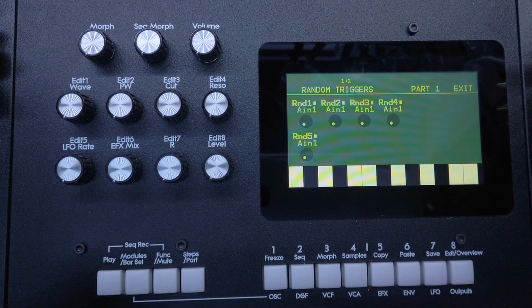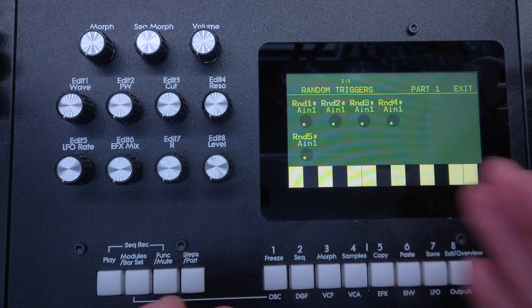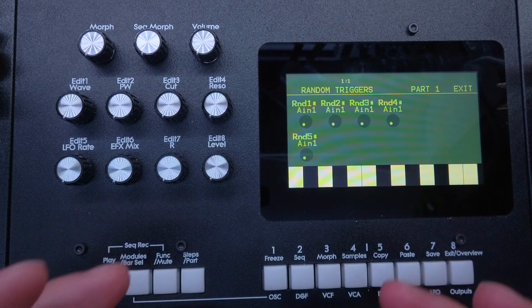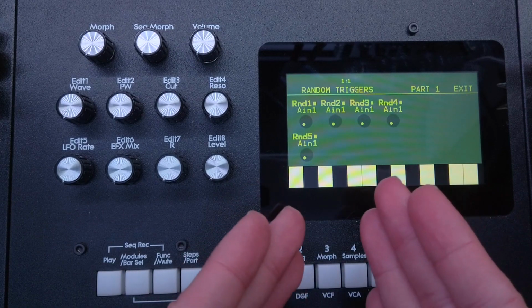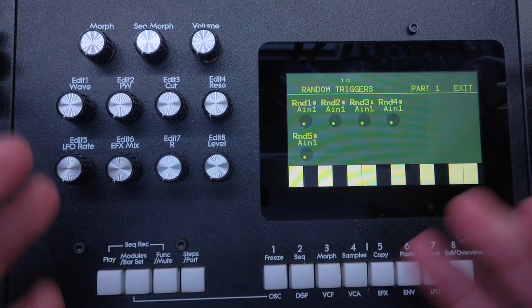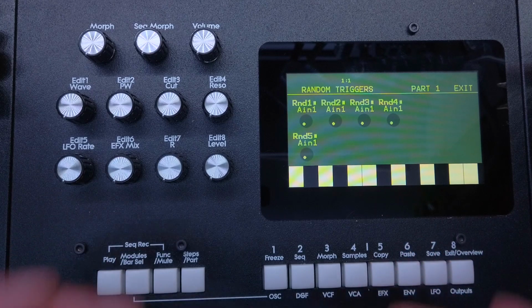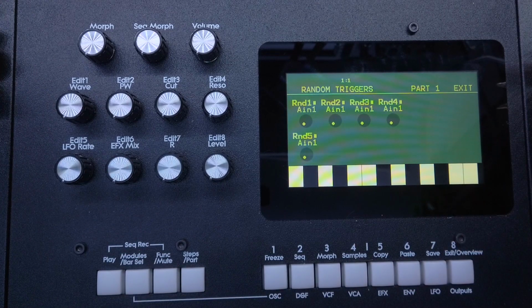But this is of course just like sending noise into a sample and hold and then triggering the sample and hold, and you always get a different random value out of that. But what if you want to sample something else than noise? This is currently not possible with the random triggers here, but you can very well patch it up actually. It is a bit of a workaround, but I think it's fun and also a good way to learn more about how the Urano works inside.